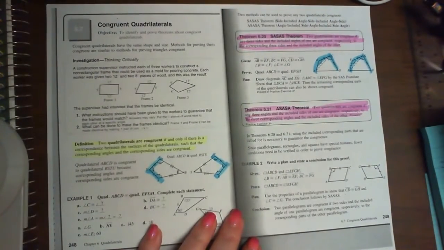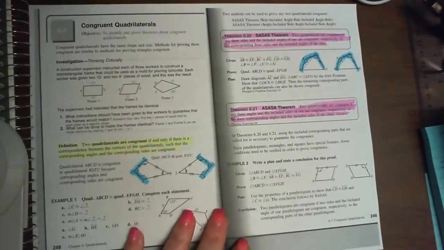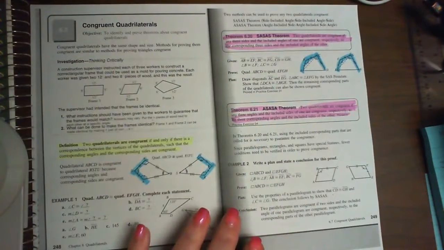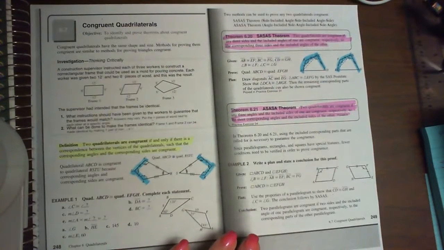I bet that didn't shock you at all though because it was blue. So when we do the classwork video, it'll probably be kind of short too because it's not really used that often about quadrilaterals are congruent unless they're going to be special quadrilaterals, in which case we talk about special quadrilaterals, not just regular quadrilaterals. So there's that.